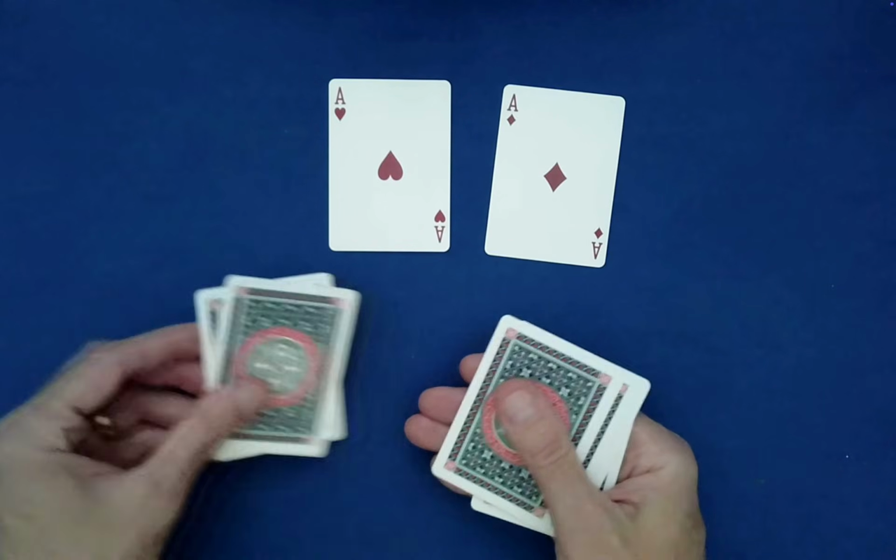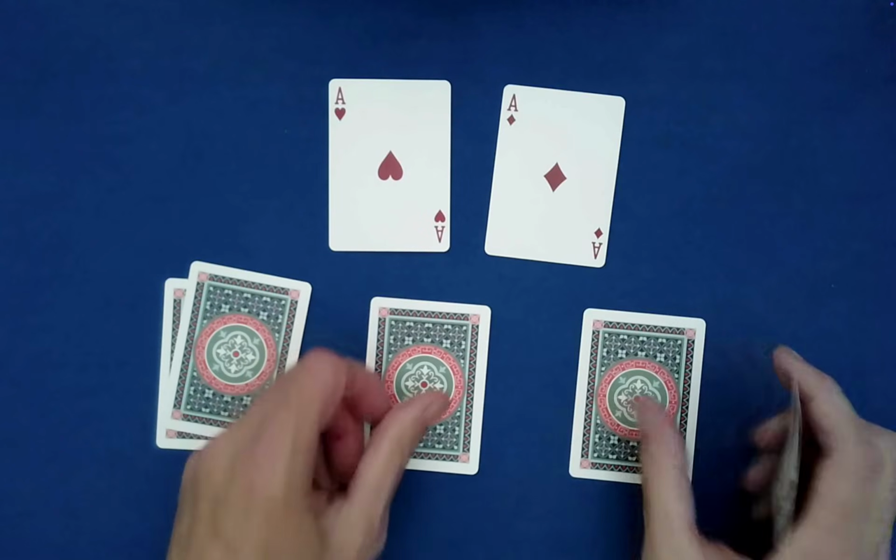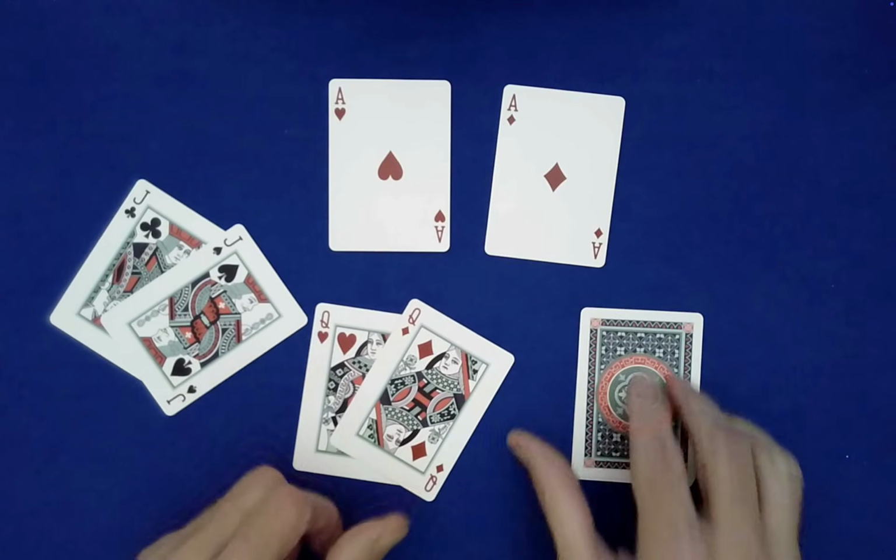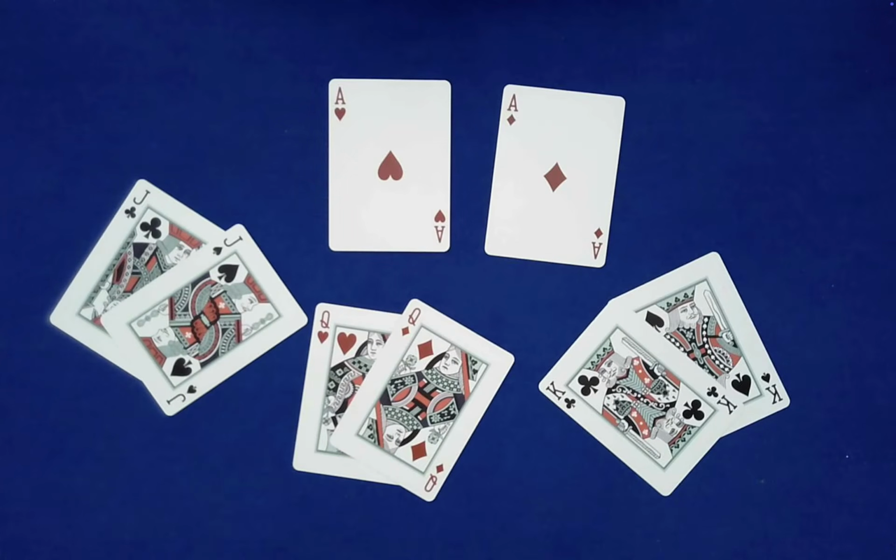Okay, and then you can set down those two. You can deal these two out into a pile and then reveal that you found all of the companion pairs perfectly. Okay, so anyway, this is a fun, quick little routine that will work for you.